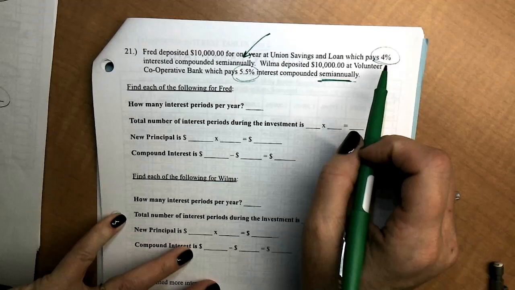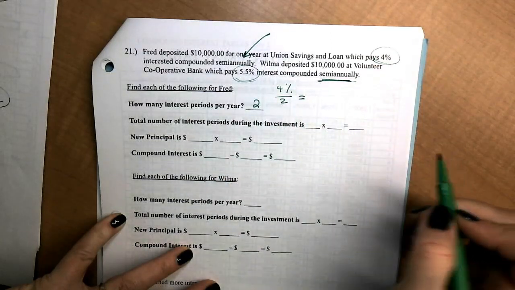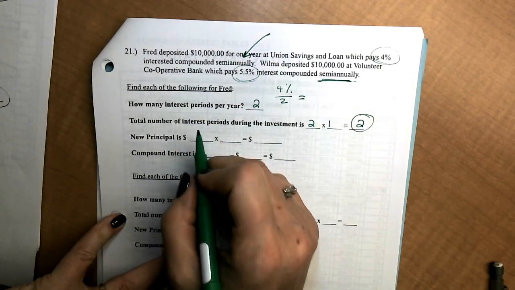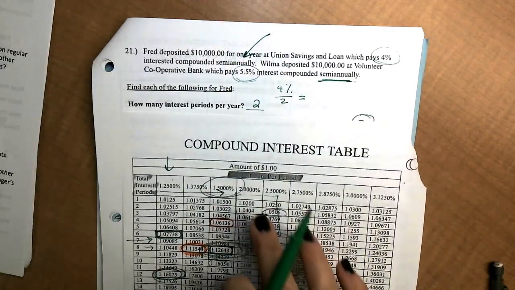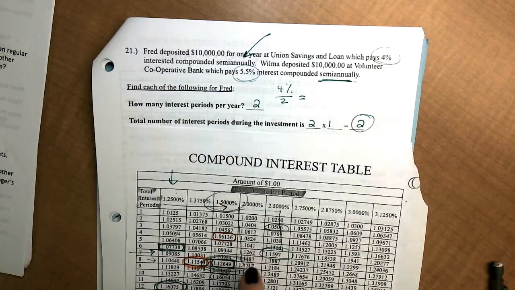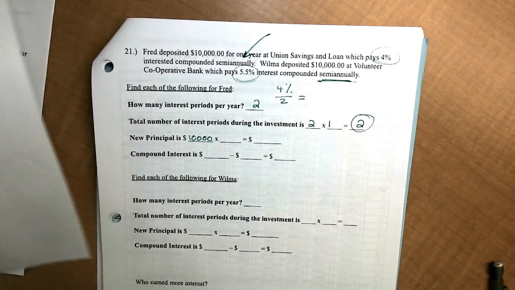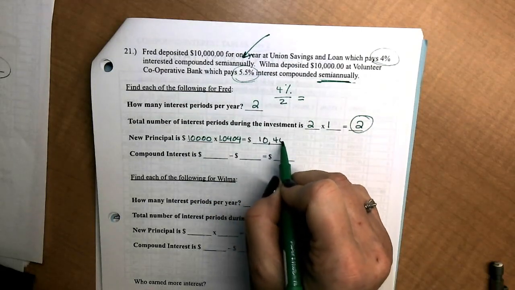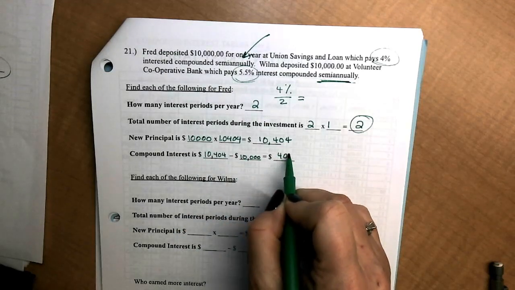Fred is 4%, divided by the 2, which is 2%. 2 interest periods per year. Find the total number. It's only sitting in there for 1 year, so that's 2. The new principal is going to be $10,000. Now, I don't know if we've had one that big, but you're going to go all the way down to 2. All righty. So you've got your 2% and then your 2. So 1.0404. Okay. So this is going to be $10,404. So his interest earned, obviously do this one in your noodle, is 404.